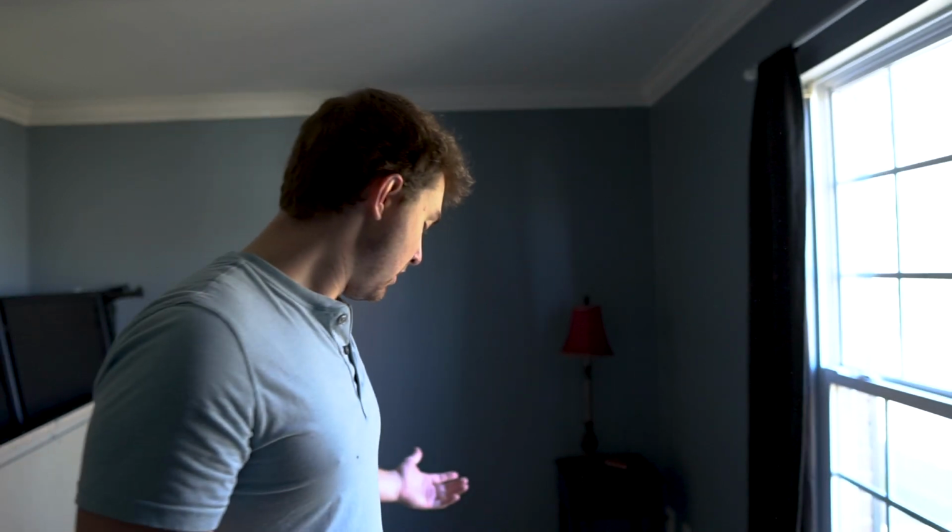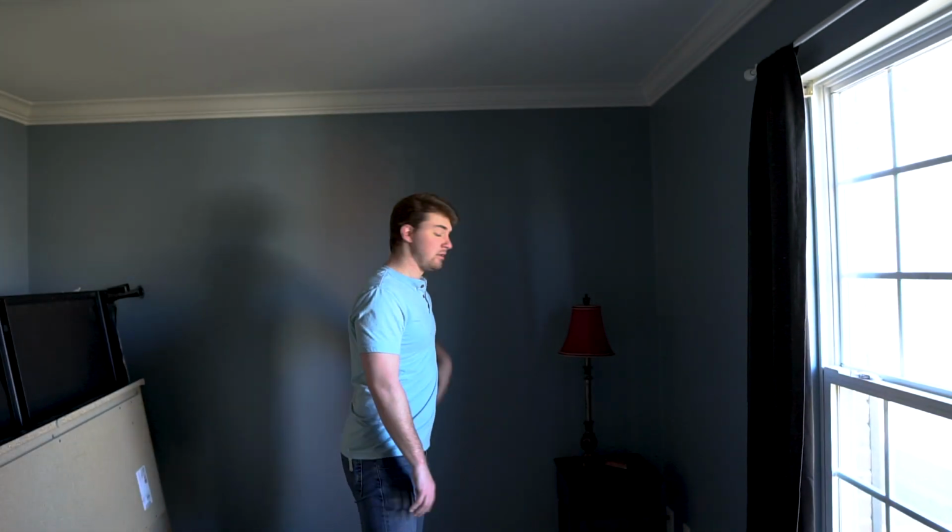All right, maybe wondering what I'm doing. I am moving all the furniture in this room, in the guest room, for one simple reason. I like the color of this wall, so I'm going to use this wall to take my pictures, so yeah.